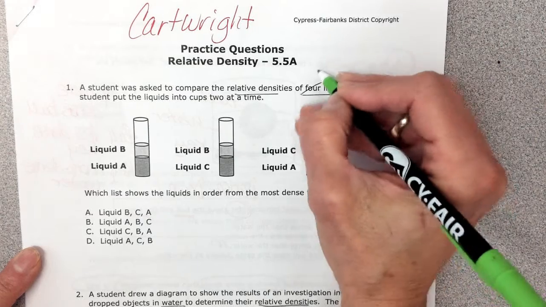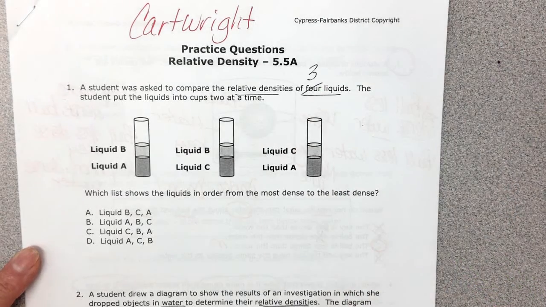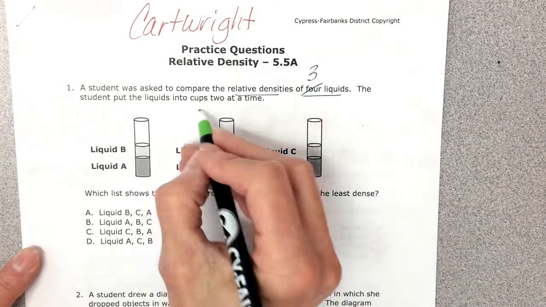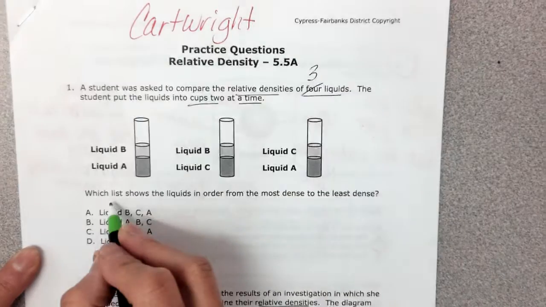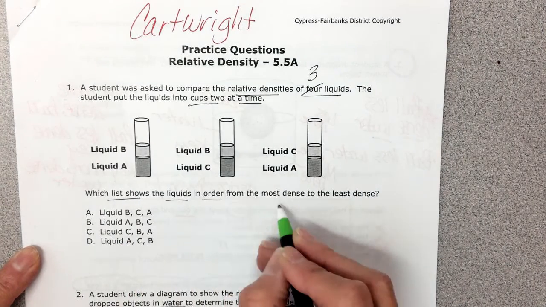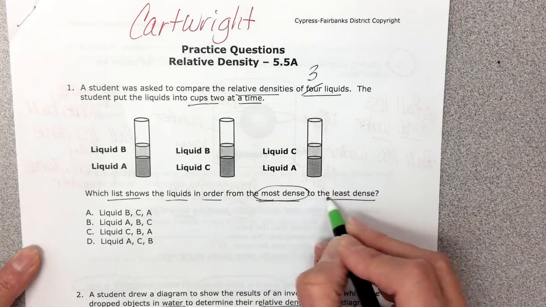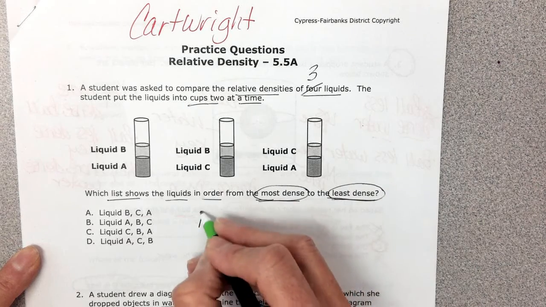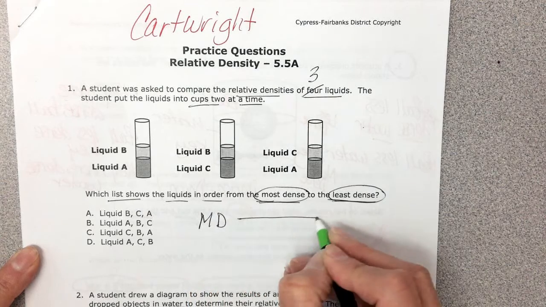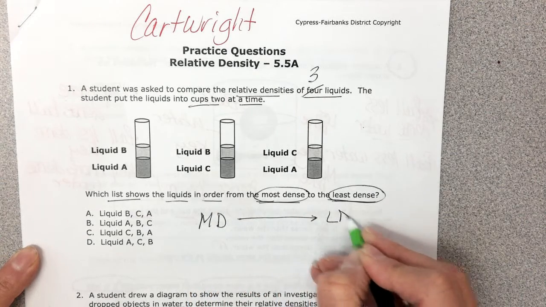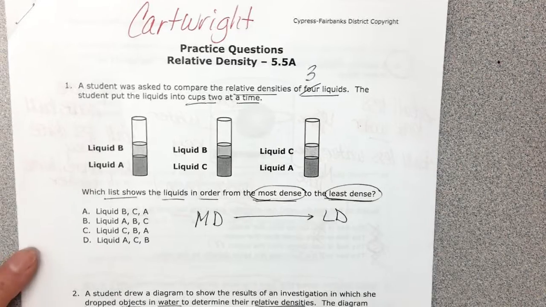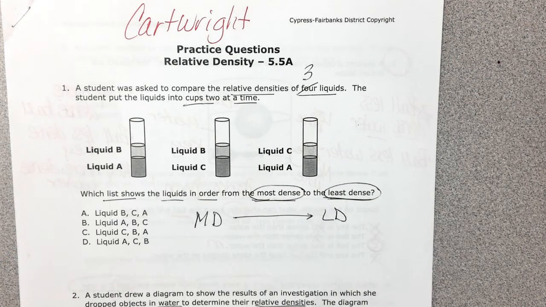It's not actually 4, it's actually 3. The student put the liquids into cups 2 at a time. Which list shows the liquids in order from the most dense to the least dense? So we're wanting them from the most dense to the least dense. So I'm going to put MD for most dense and draw a line to least dense. Where will my most dense items be?